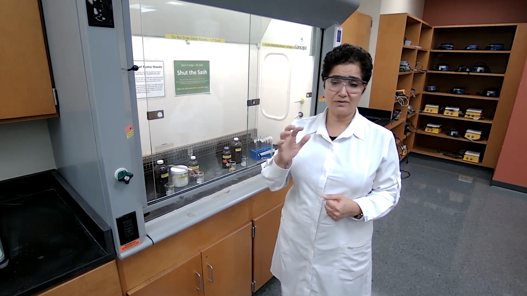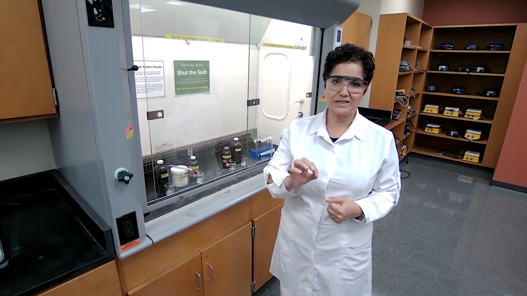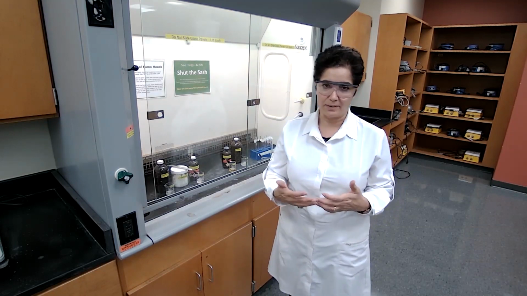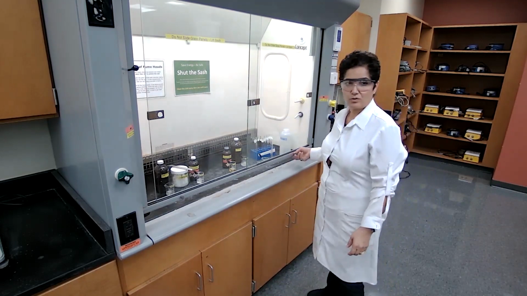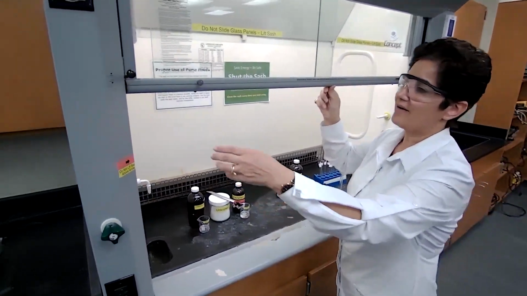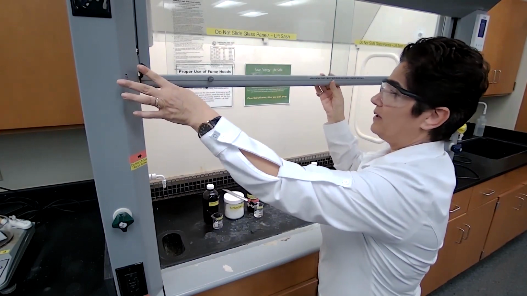If it doesn't dissolve in water and doesn't dissolve in HCl, then we test for sodium hydroxide, which I'm going to explain one step at a time. But first, we are going to determine the solubility in water of the unknowns that we have.